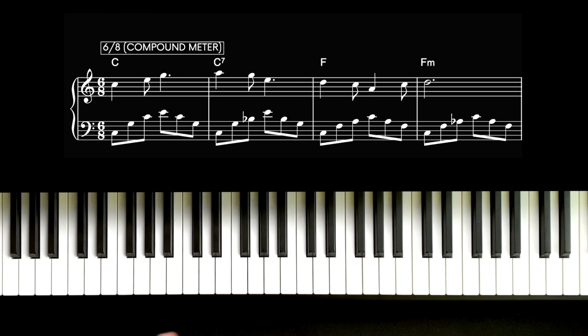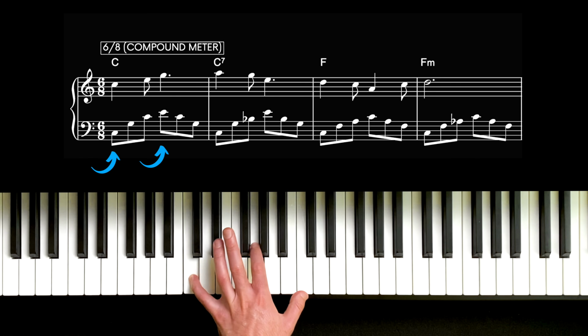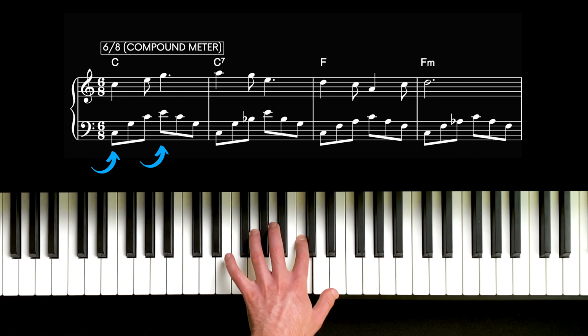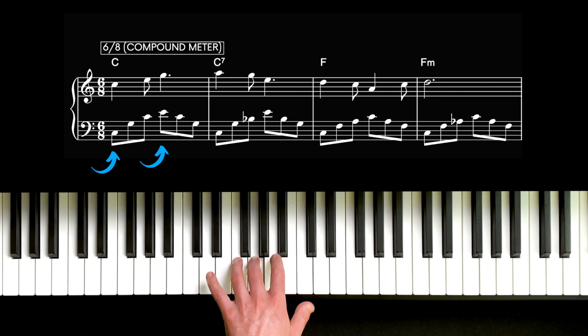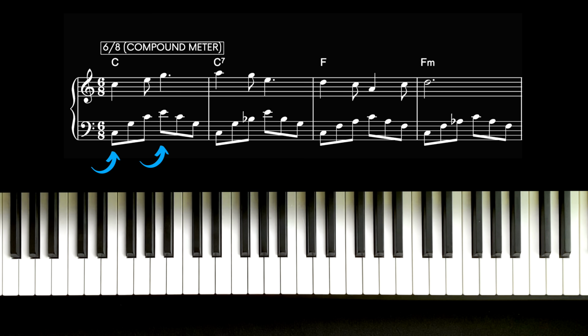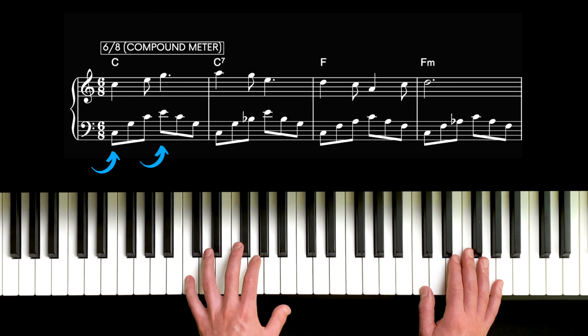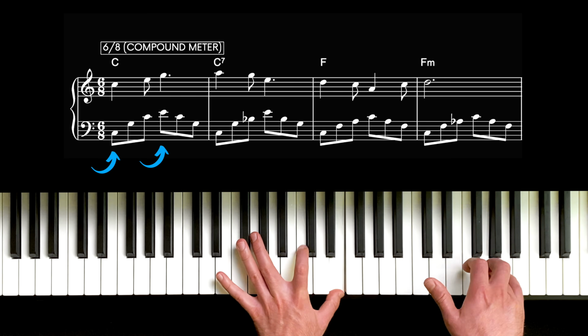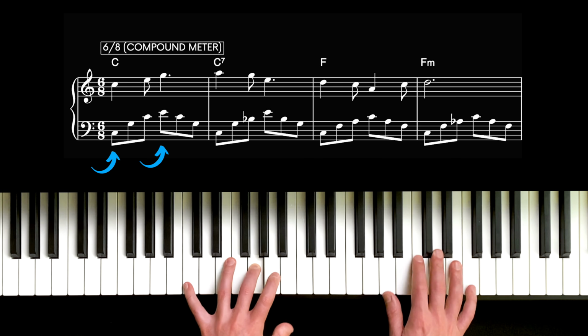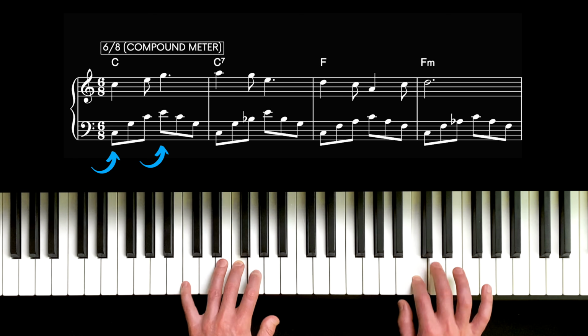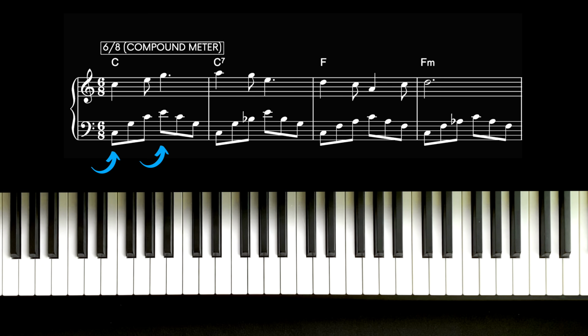So that's how we get something like this example in 6/8. And you can see that we've also beamed together the eighth notes into groups of 3. 1, 2, 3, 4, 5, 6. So in 6/8 time like this, we have a strong beat on the first beat of the measure and then the fourth beat of the measure. 1, 2, 3, 4, 5, 6. 1, 4, 1, 4. That's where the emphasis is.